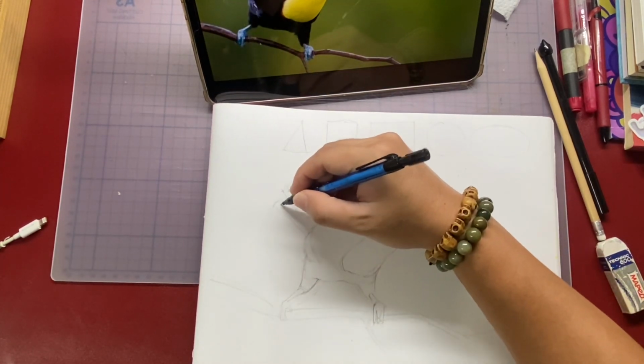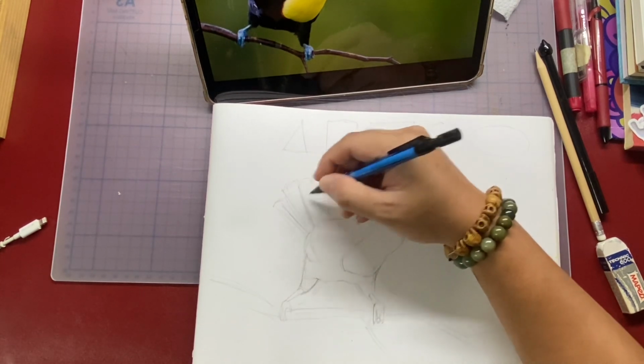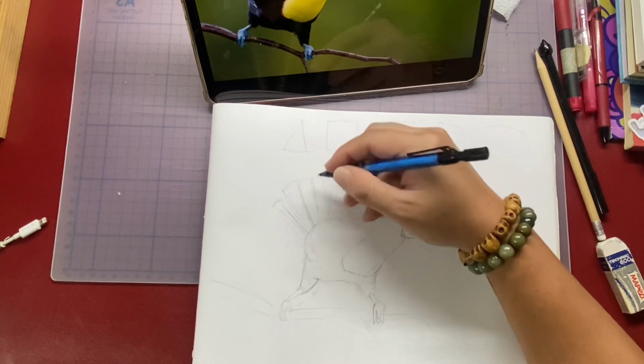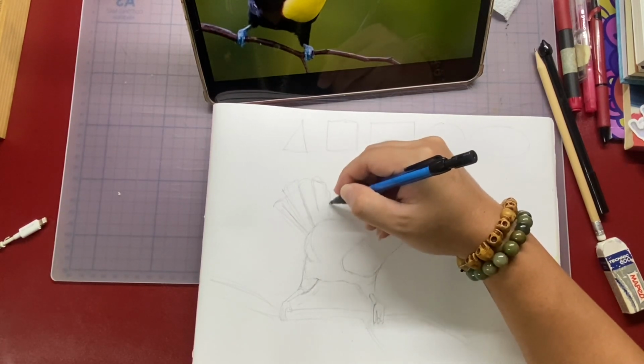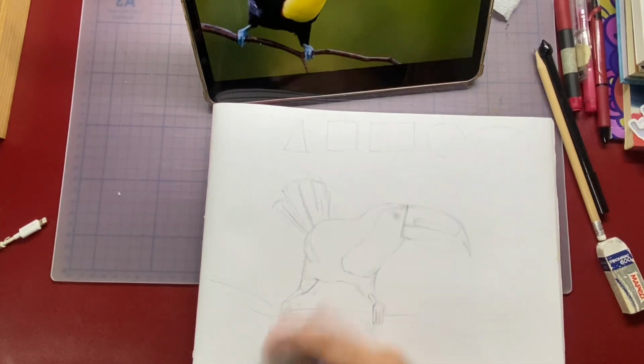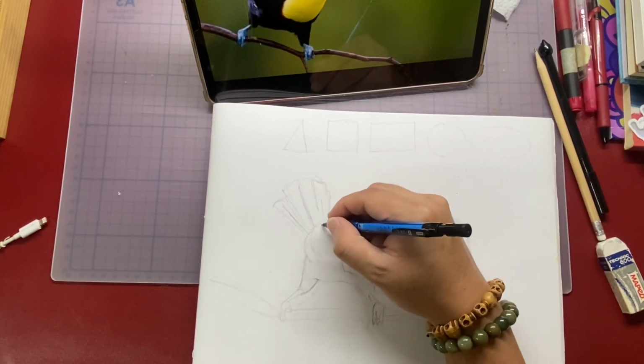And then for the tail, remember this is the wing part, it's just stuck in.